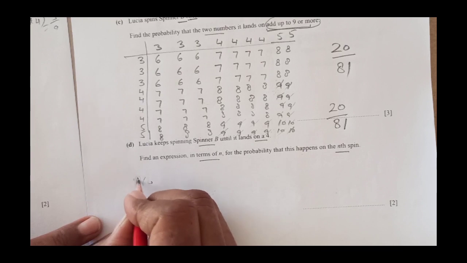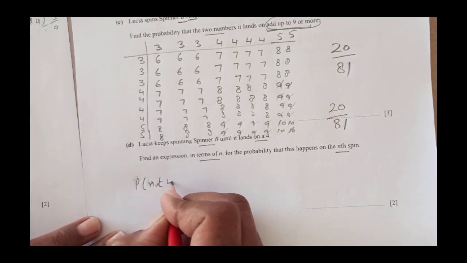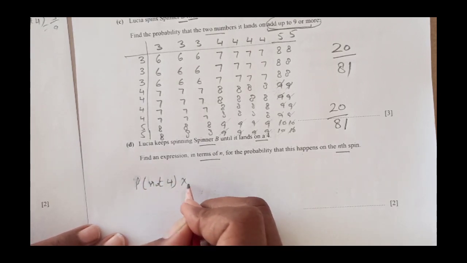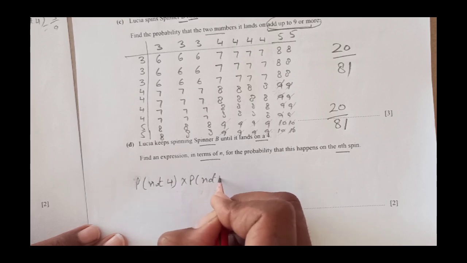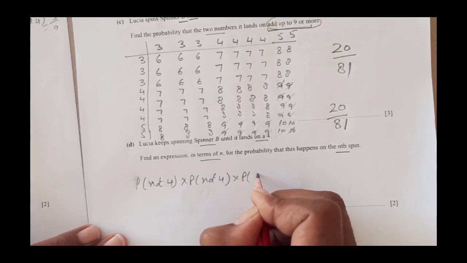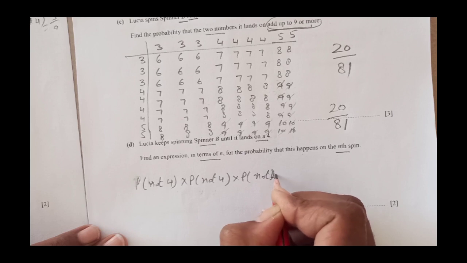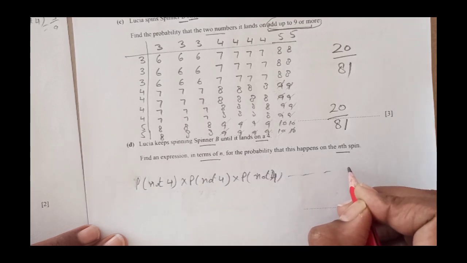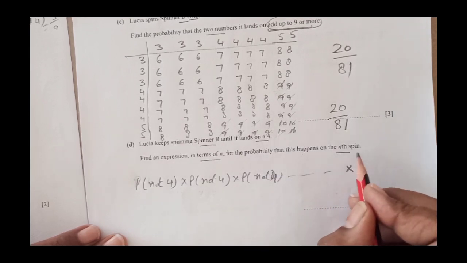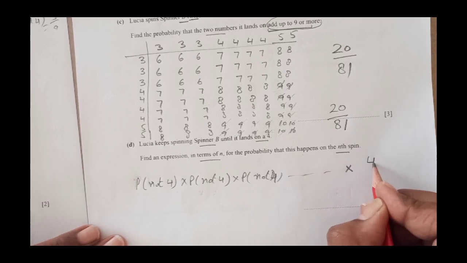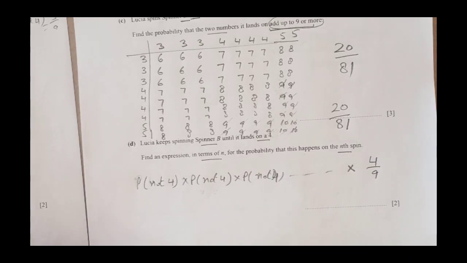So the probability P of not 4: let's say the first time did not get 4, second time did not get 4, third time did not get 4. So it continues until n spins, until you finally get 4 over 9.